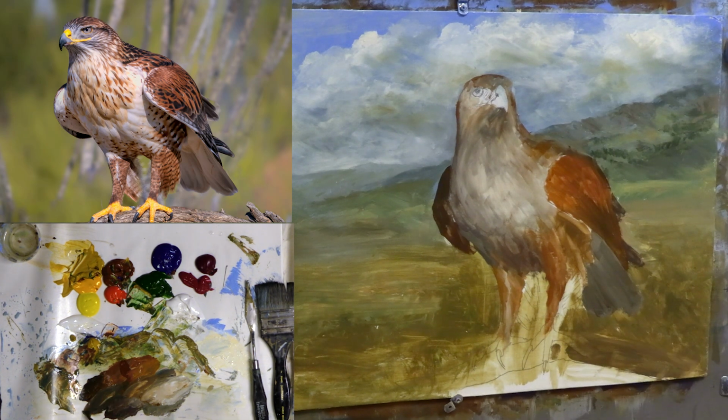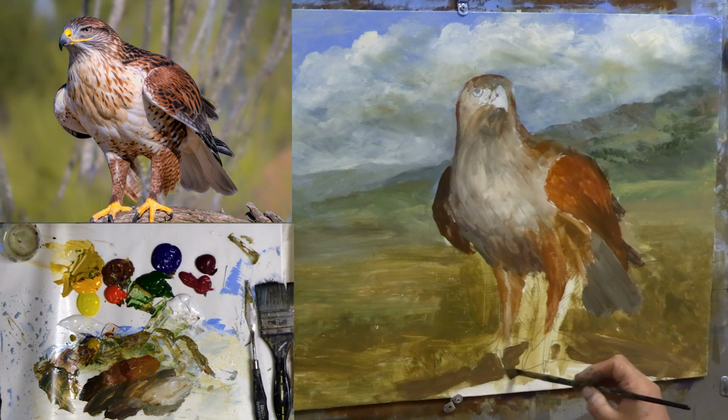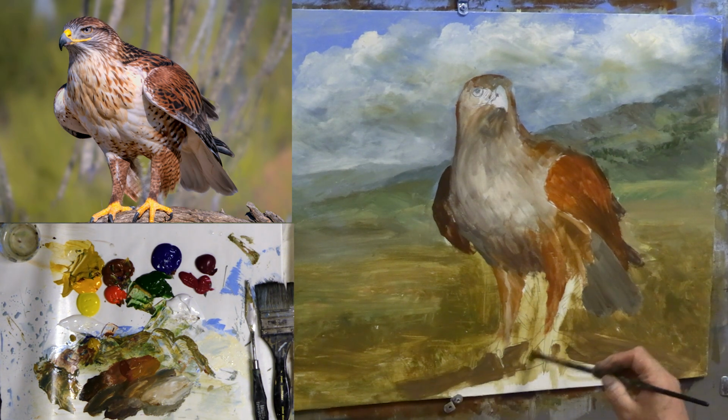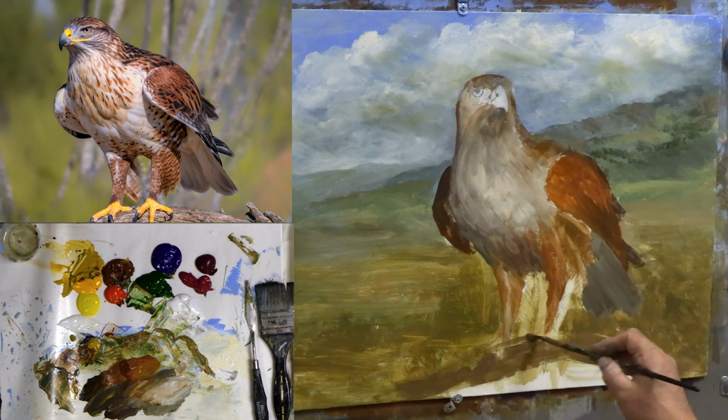And of course I didn't put any of the grasses down below him, so I'll have to do that as well. Here, but just an idea of this branch here. I'll just come through some of that drawing there. There we go.